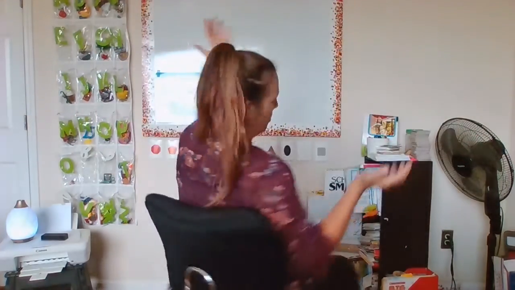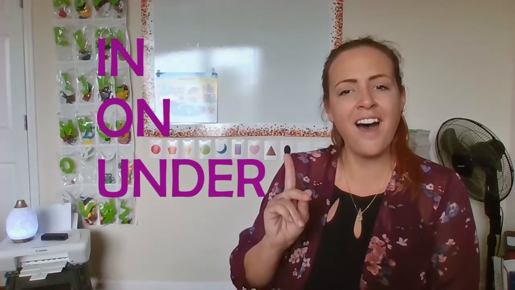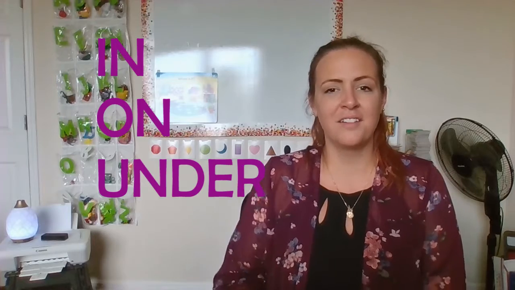We are going to have some fun and be able to move our bodies around during our math time today. We are going to be working on 3 different words today. And you might be saying, words in math? I thought we learned numbers. Well, guess what? We learned some words too. And these words are called position words, or where are you words, right? Where are you? So the 3 words that we will be working on today are in, on, and under.